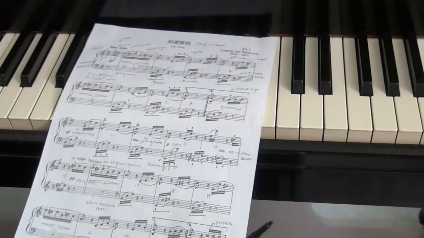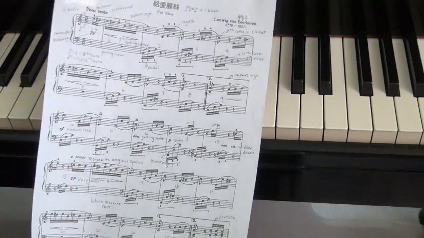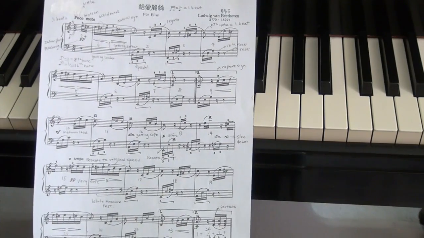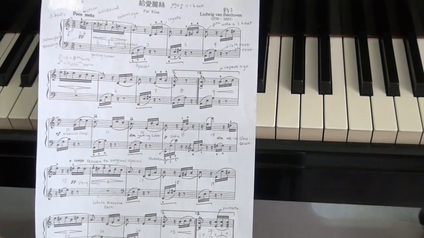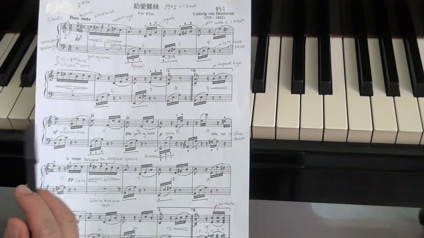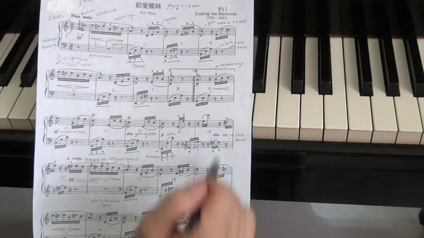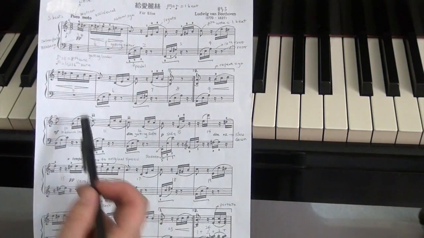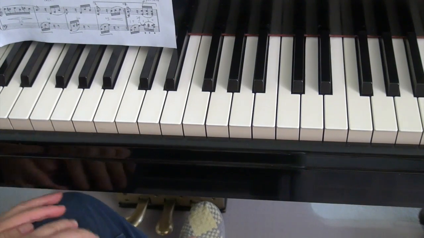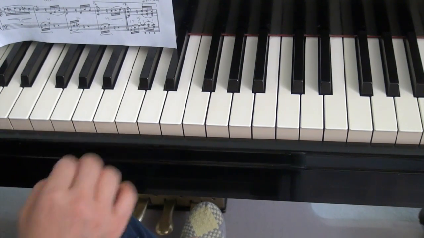Section B is going to be harder. We are not learning it today. For the easy version, a lot of method book music would do this part only. And so we can learn this section A, and how the pedal goes with the melody there.